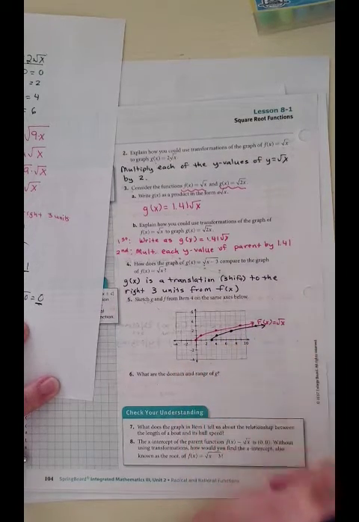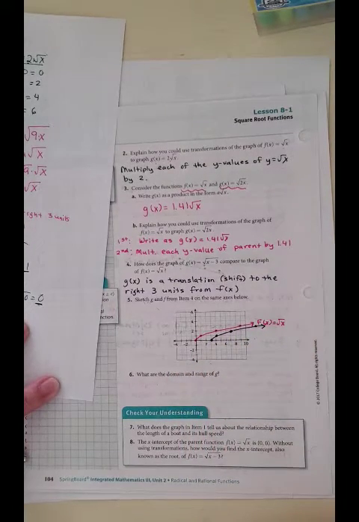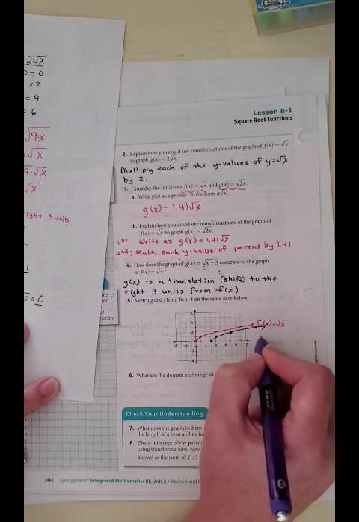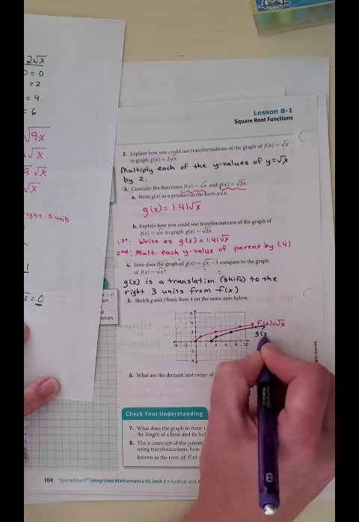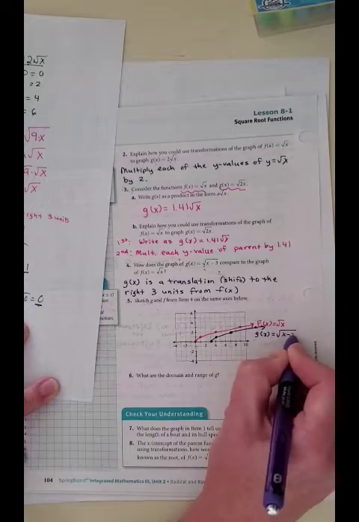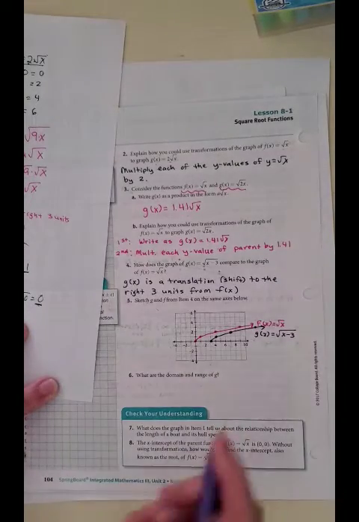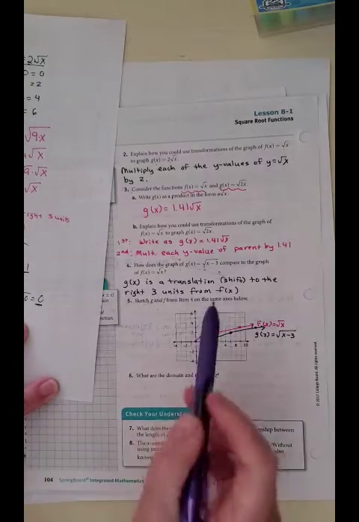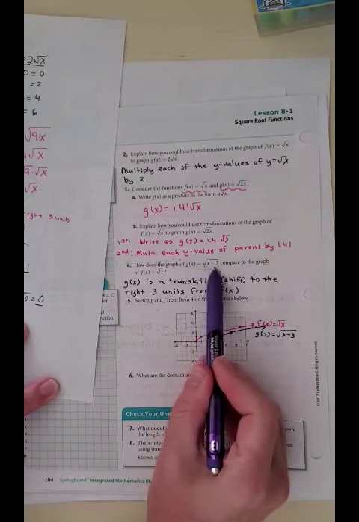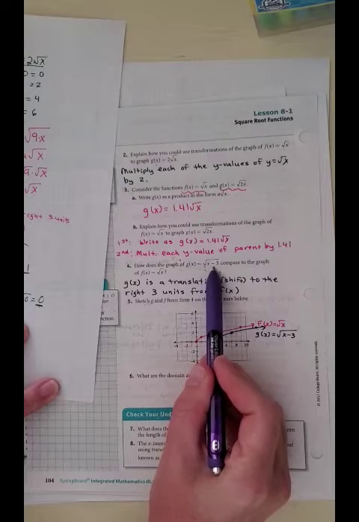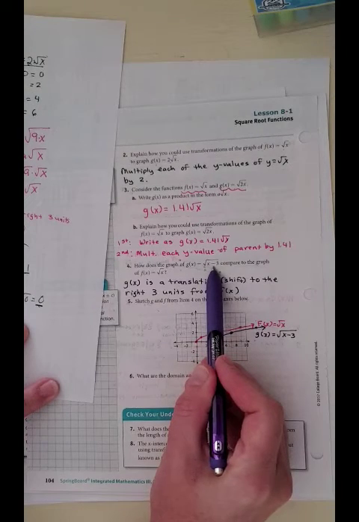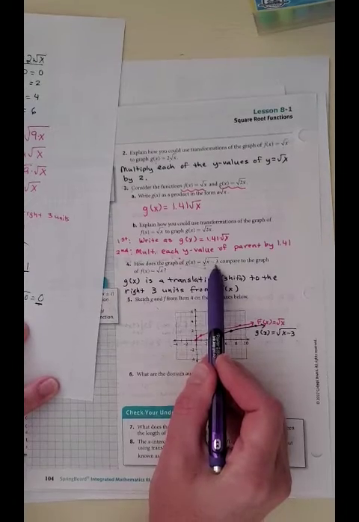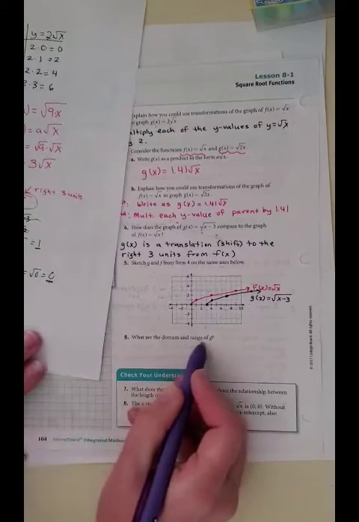There has been no scaling, no compressing or stretching of any kind. This would be my g of x equals square root x minus 3. So forevermore, we know the rule, just like from Math 2, that anything under the radical will shift your graph left or right, the opposite of the sign, that many units, h units. All right, what are the domain and range of G?